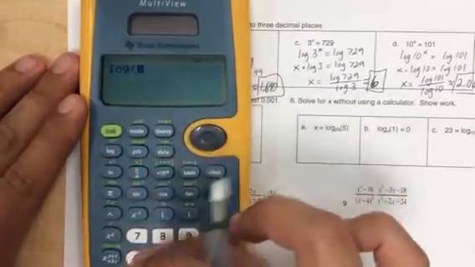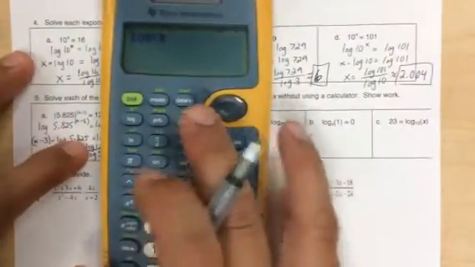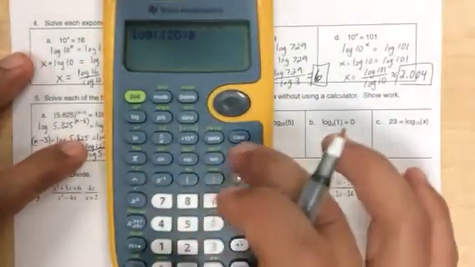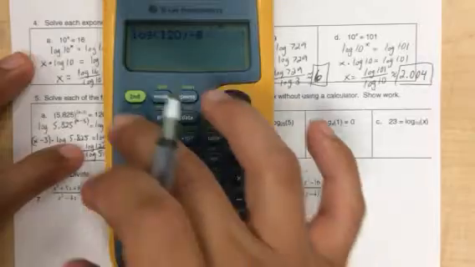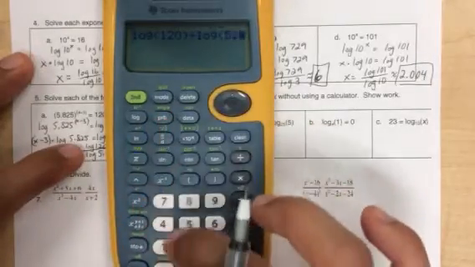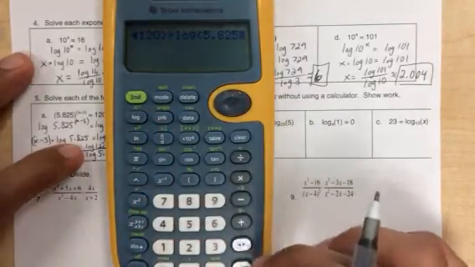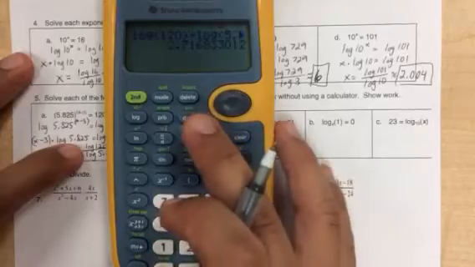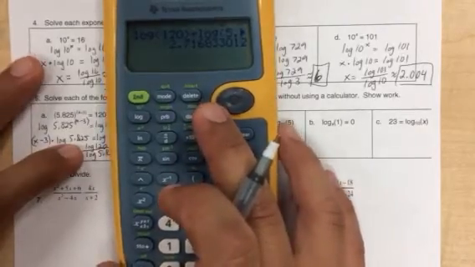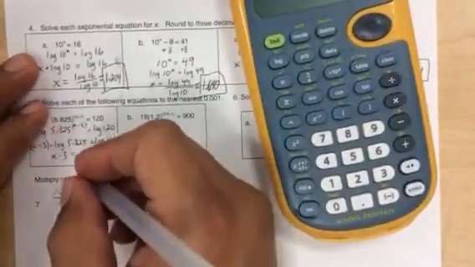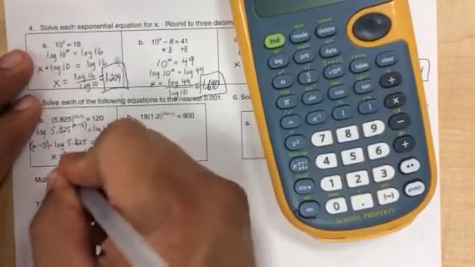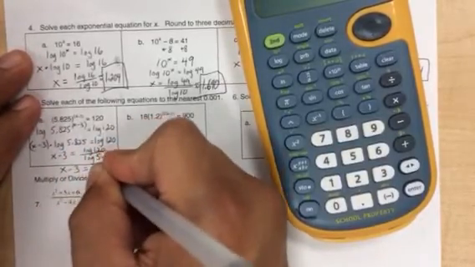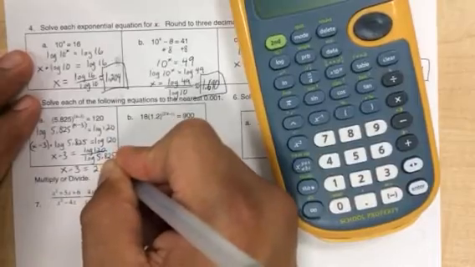So before we continue here, let's divide log of 120, I'm sorry, by log of 5.825, and that gives us 2.71. So we have x minus 3 equals 2.717.